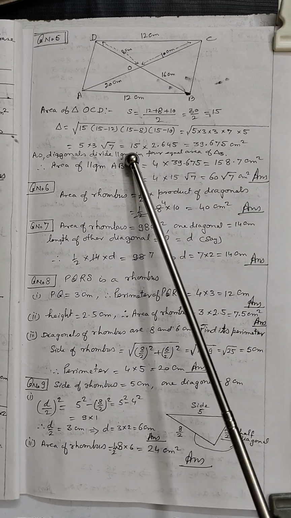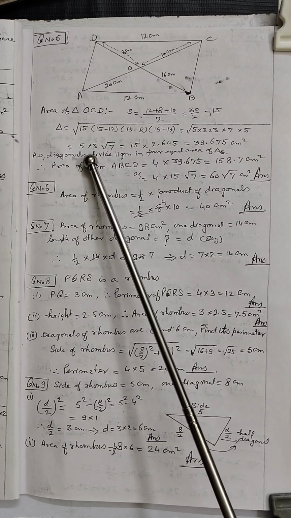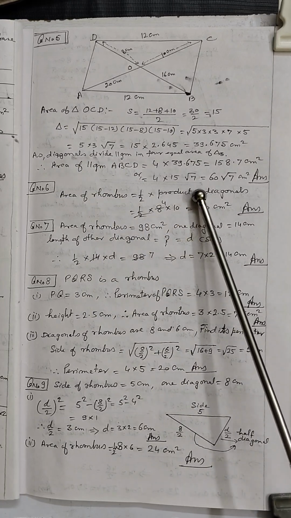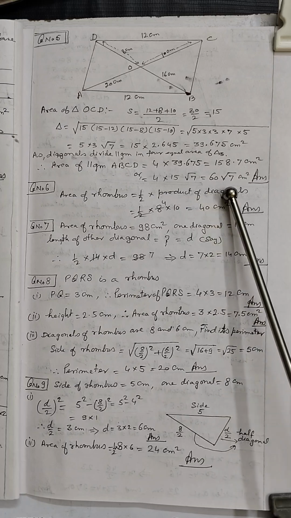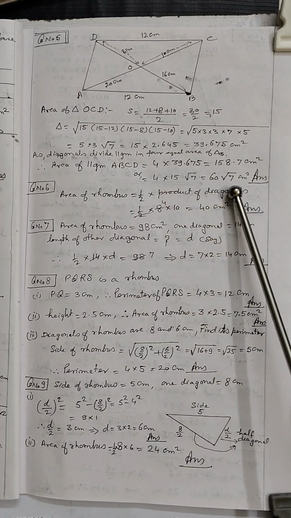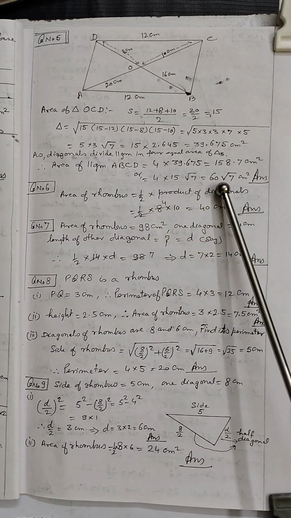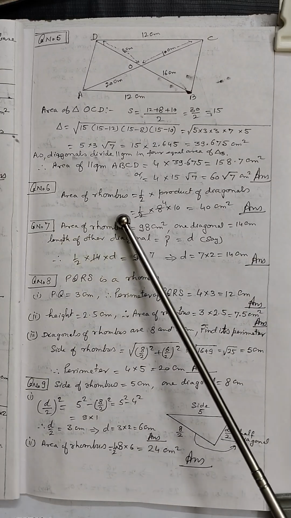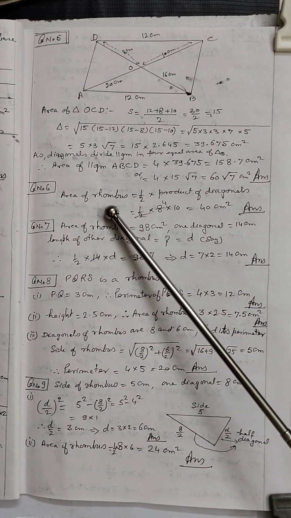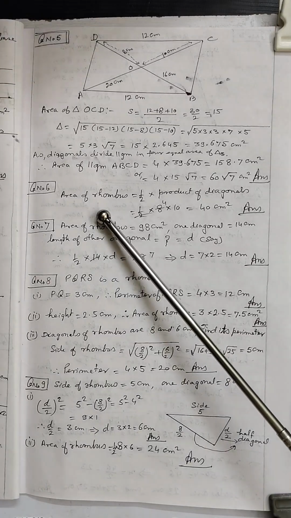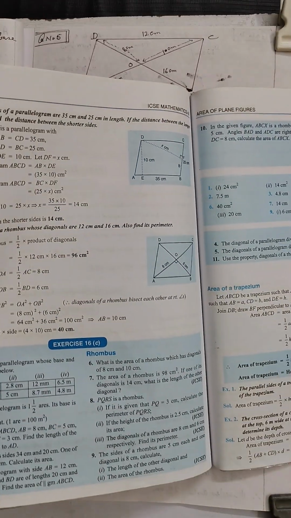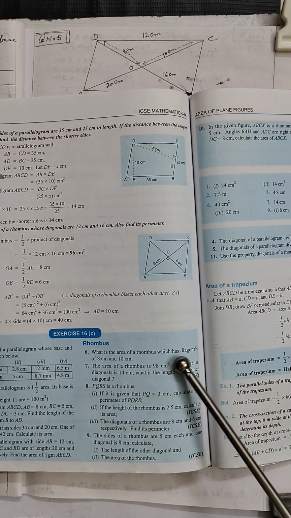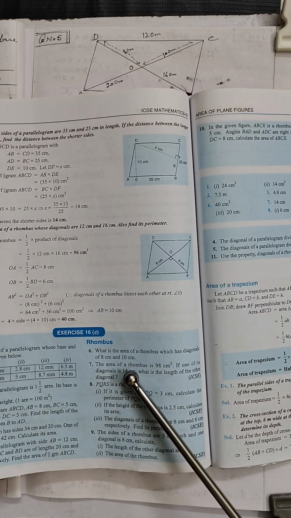Or from here you just take 5 3s are 15 root 7, so 4 into 15 root 7, it will be equal to 60 root 7 square centimeter. This is the answer given in your textbook. Now come to the question number 6. Here the question number 6 starts pertaining to the rhombus. What is the area of the rhombus which has diagonal 8 centimeter and 10 centimeter?